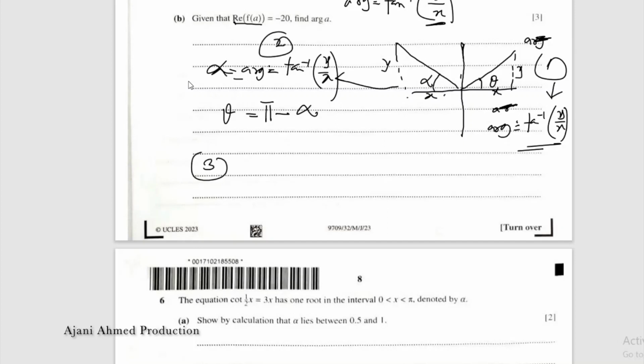Third quadrant, if it falls here, that's the third quadrant. Your argument in this situation will be, this will always be your alpha.